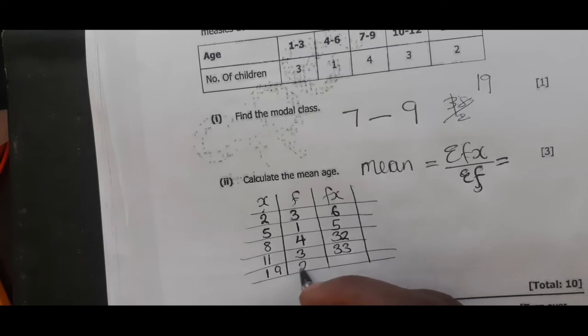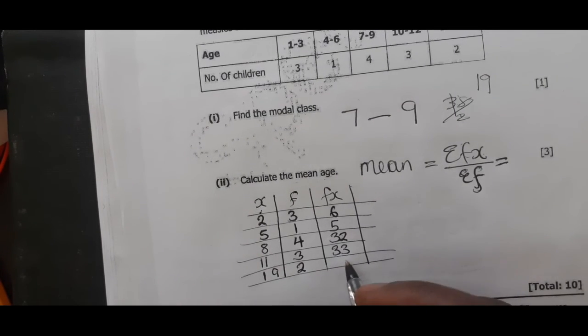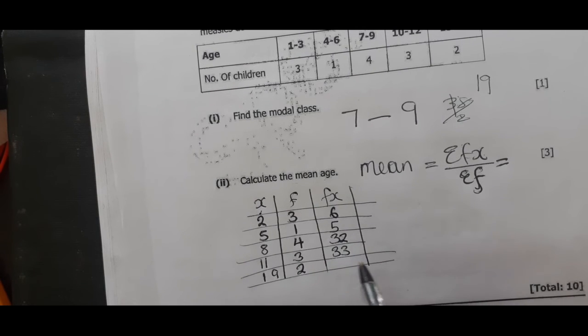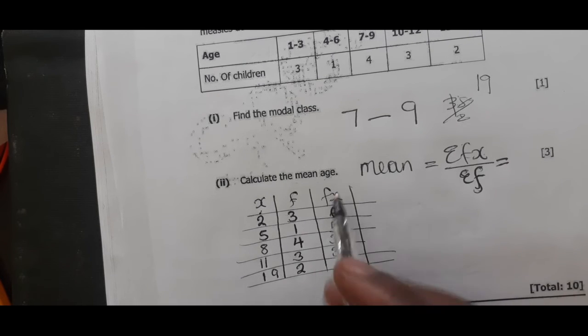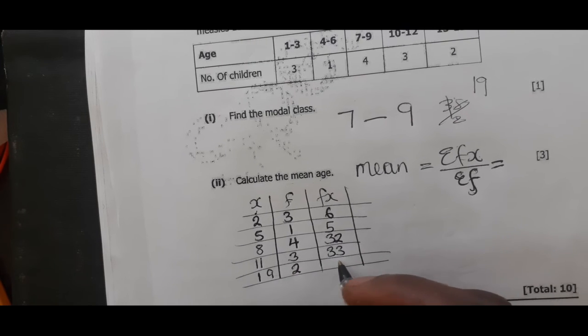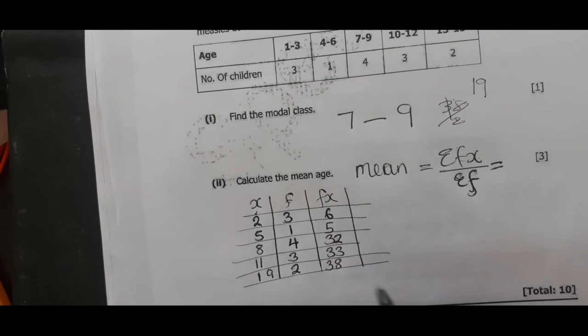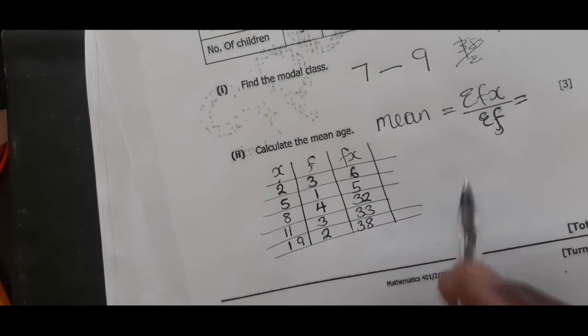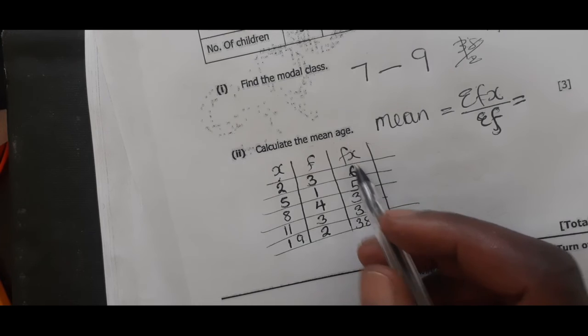The frequency is 2. You multiply this one by 2, it is taking you back to 38. We're together.